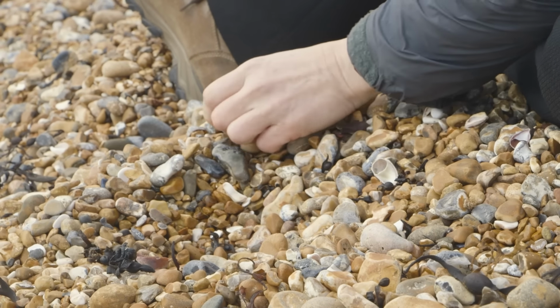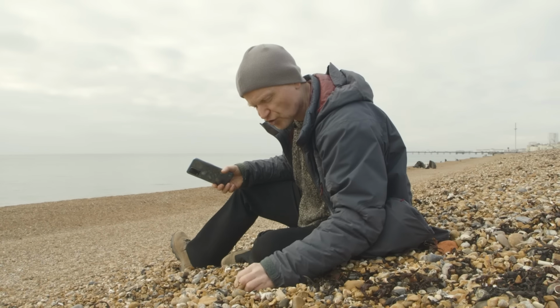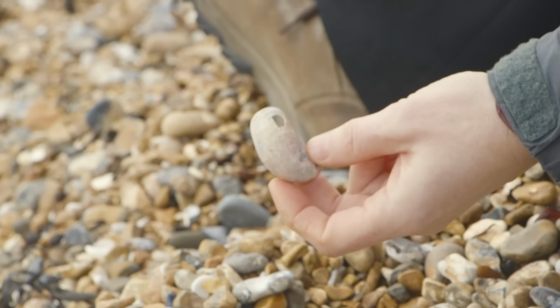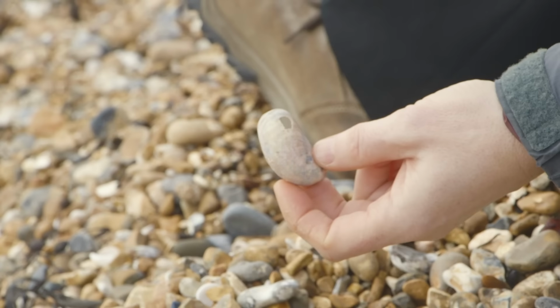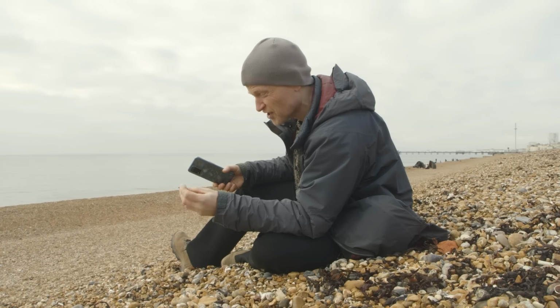Some of these pebbles look quite nice. Got some interesting seaweed, but this shell has really caught my eye because it has a hole in it. It has a crack in it. And if I position it just right, I might be able to see something like the sea behind it, and that will really frame the shot interestingly.